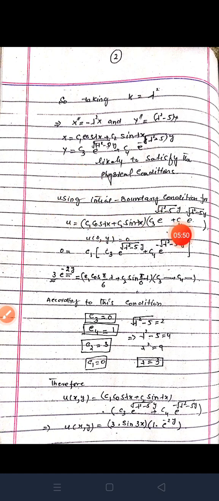So we are putting x is equal to pi over 6 in this value, and u(pi/6, y) is equal to 3 into e to the power of minus 2y, with C3 and C4 remaining the same. Now according to these conditions, we have to decide the values of C1, C2, C3, C4 and lambda. We will decide these values from these two equations. Now we are taking these values from this equation.